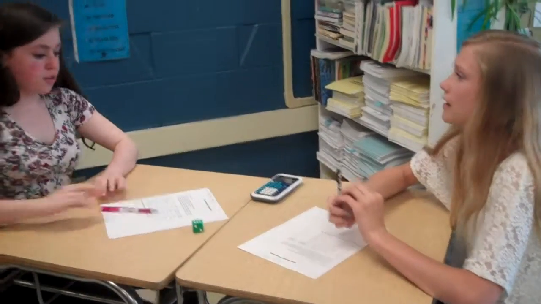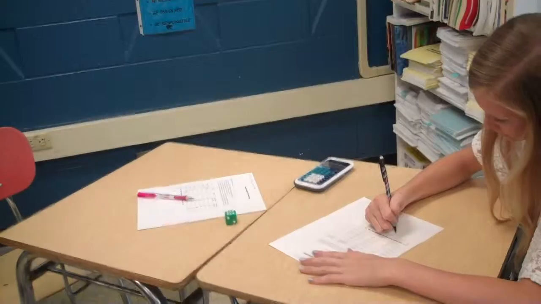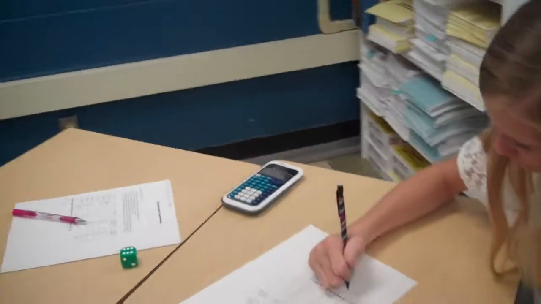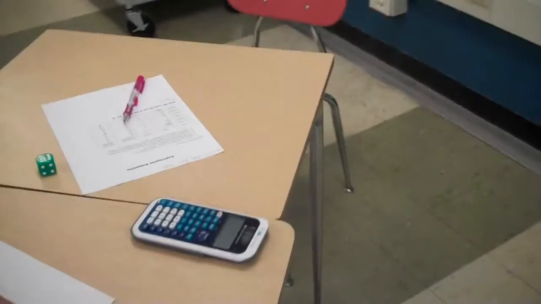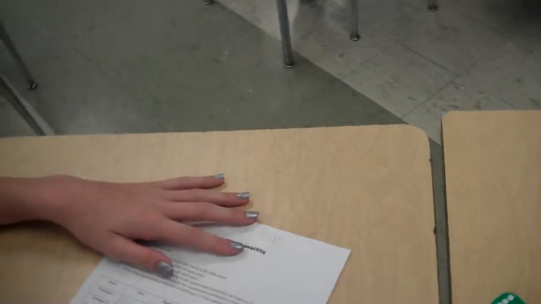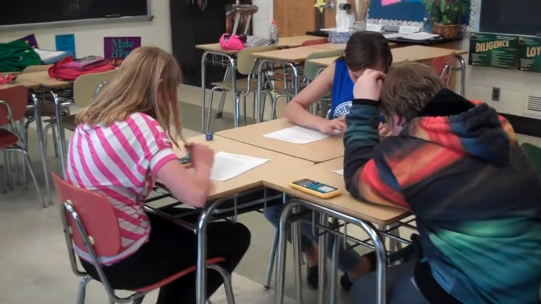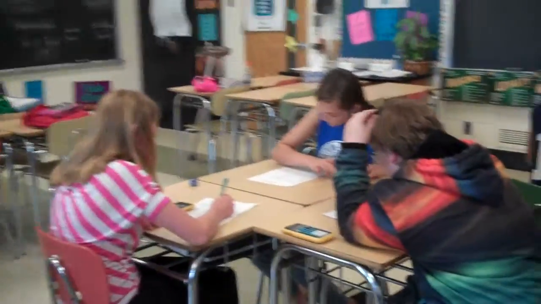Yeah, 3, but you have to simplify it. So 3, 5, and 3. 6. Some of them can't. Okay, this one, I know.